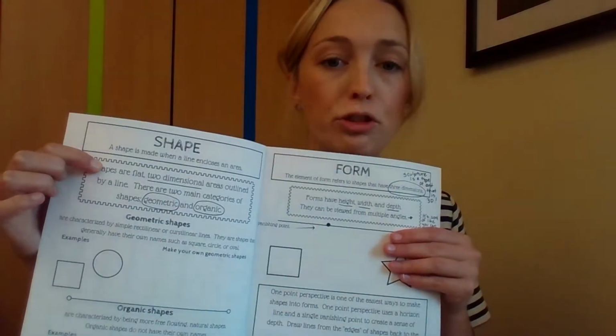So you're going to finish that page there. The next page, you're going to turn it over. We're going to talk about shape. Now, you can't have shape without line. So a shape is made when a line encloses an area. So what does that mean? Let's talk about that. A shape is made when a line encloses an area.